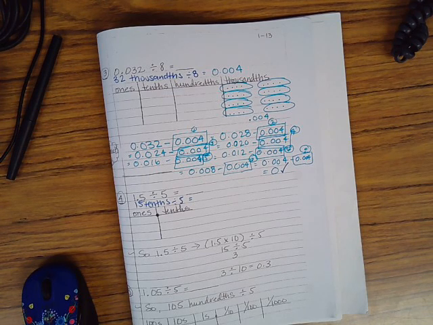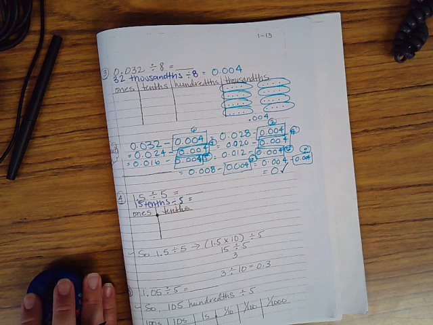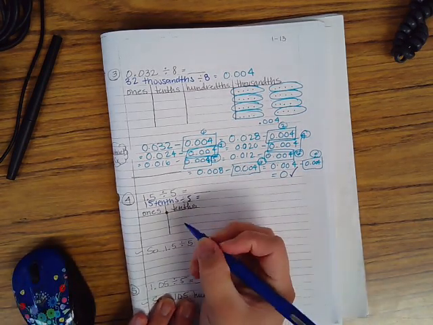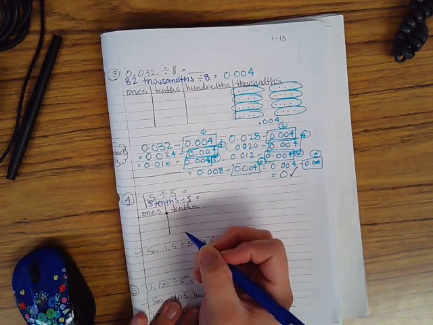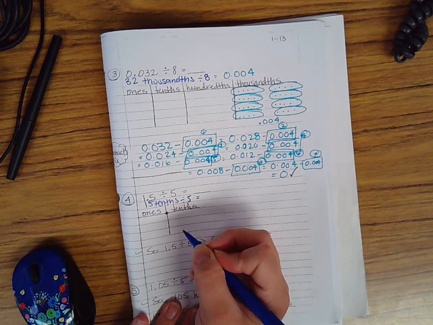Can anyone tell me how many dots will be in each group if I have 5 groups? Alrighty, so 15 tenths divided by 5. That means there's going to be 5 groups, and there's going to be 3 dots per group.